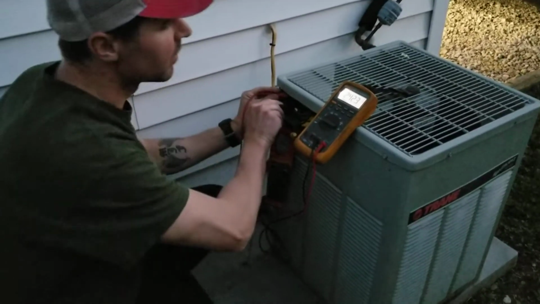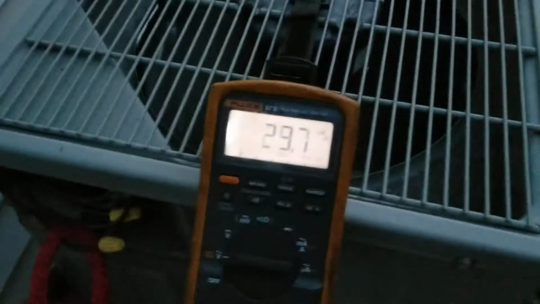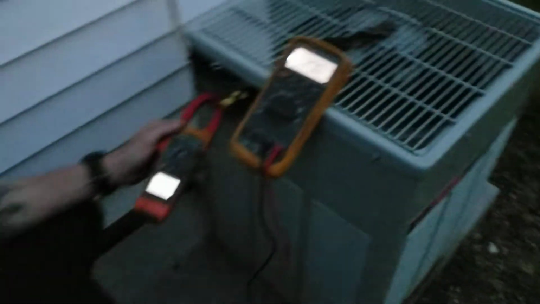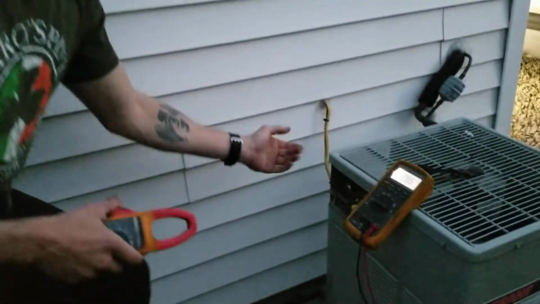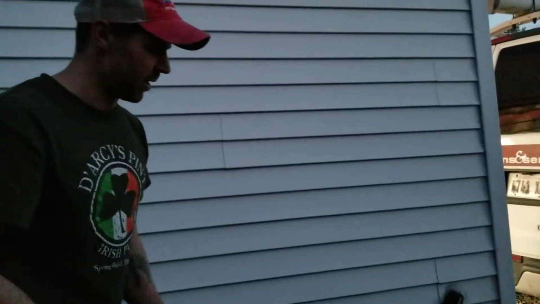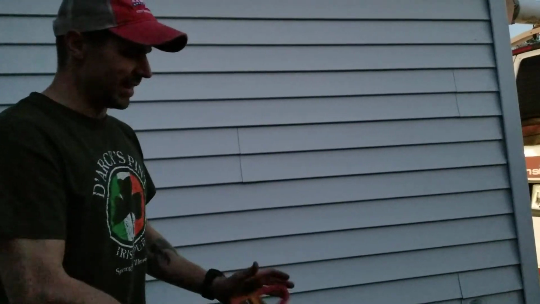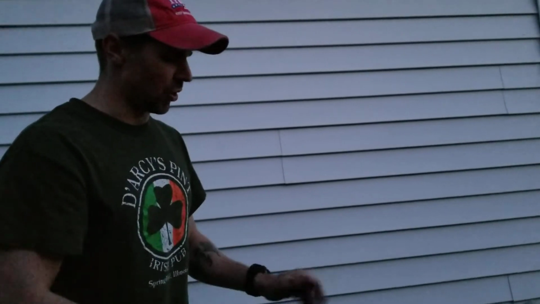Going in, got 242, and then the total amperage, 6.3. So I'm taking that amp draw on the line coming in, and I'm taking that voltage measurement on the line coming in. So that's total condensing unit amperage. We want our fan motor as well as our compressor, all of it.